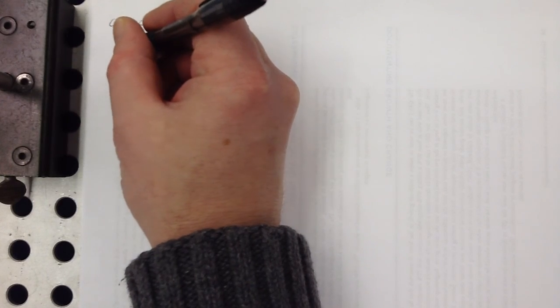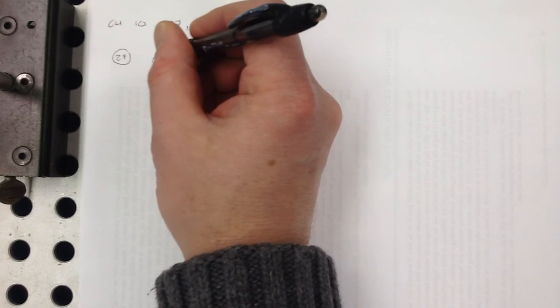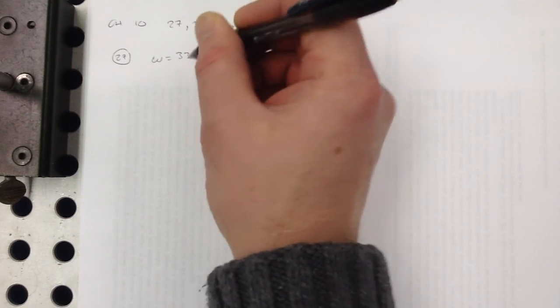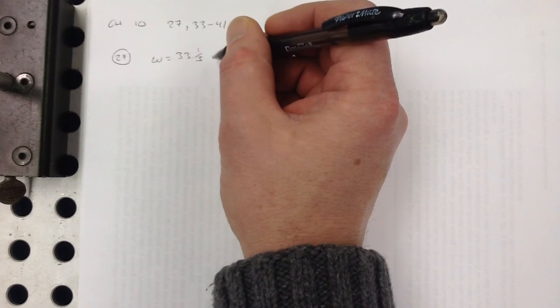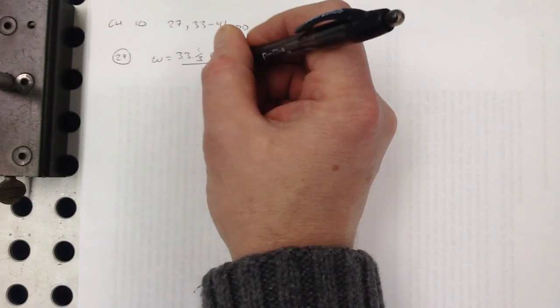Sorry about that interruption there. We're going at 33 1/3. Sorry about that. I can't make up my mind whether this was a decimal or mixed number. Like that.